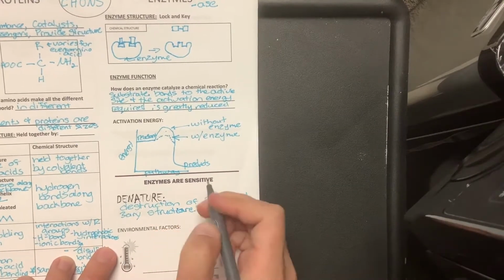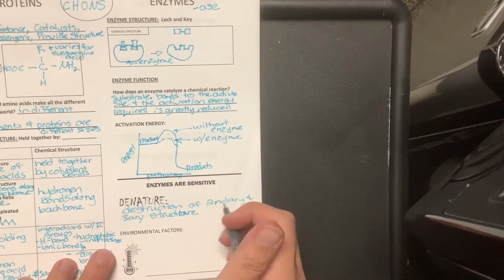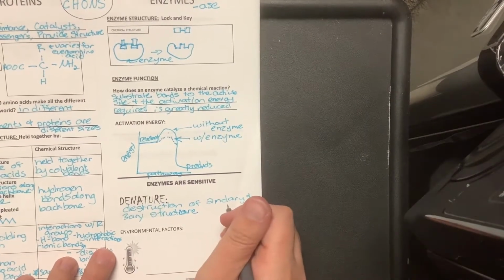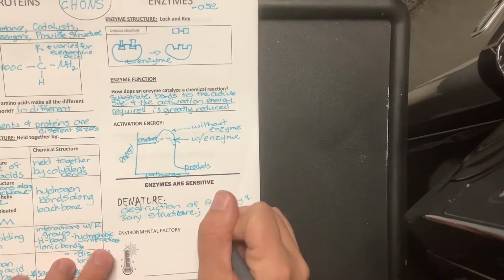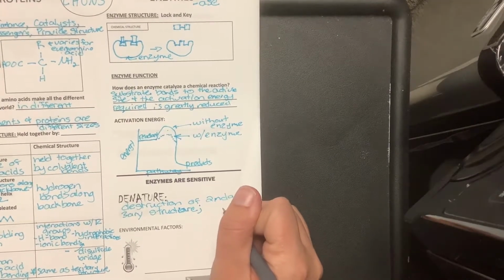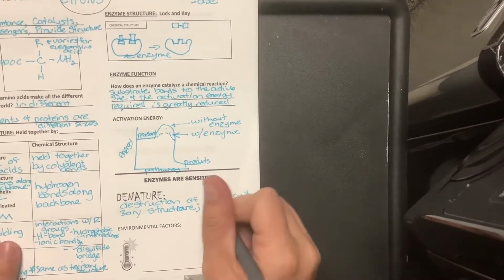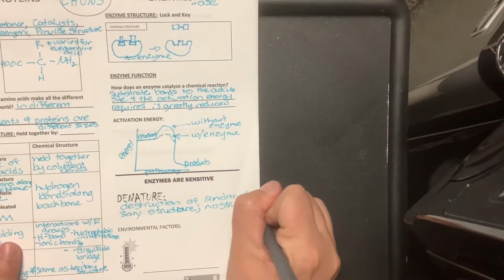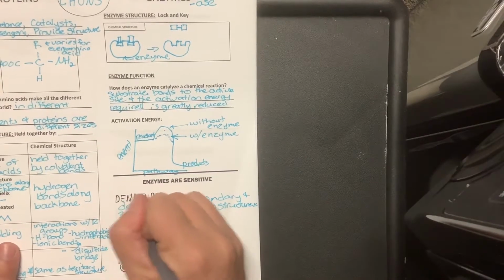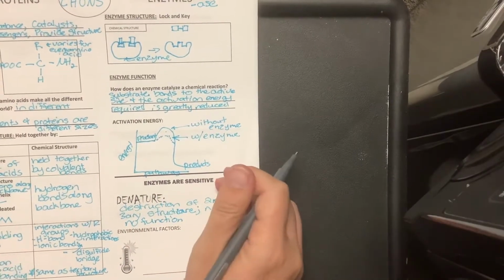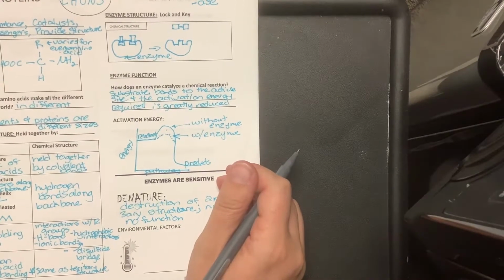When we denature, it breaks apart all those hydrogen bonds and hydrophobic interactions and ionic bonds. It just breaks it all apart. And if the enzyme no longer has its shape, it no longer has its structure, it can no longer function. So no structure equals no function for this enzyme. That structure is key for it to do its job.